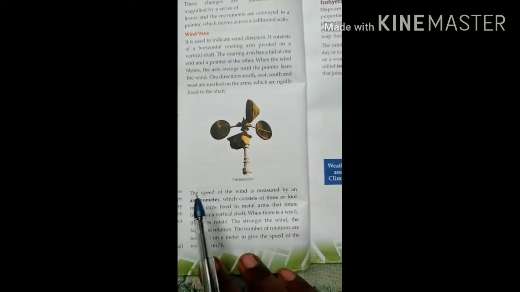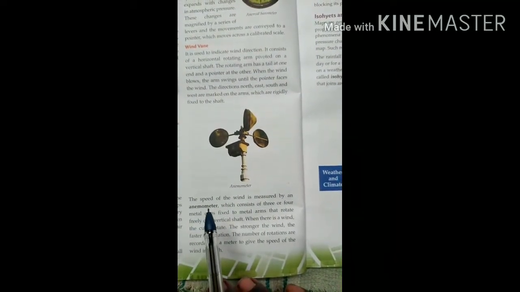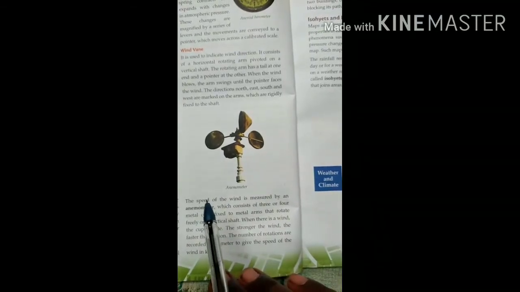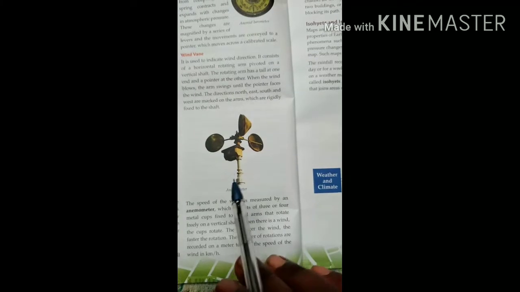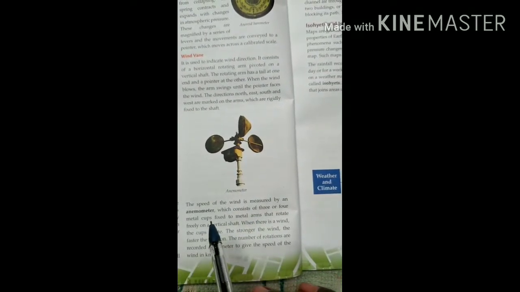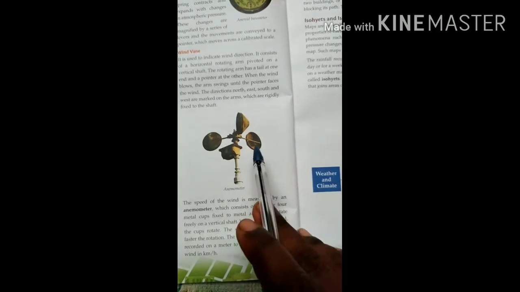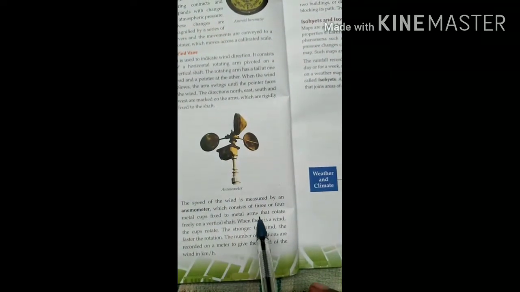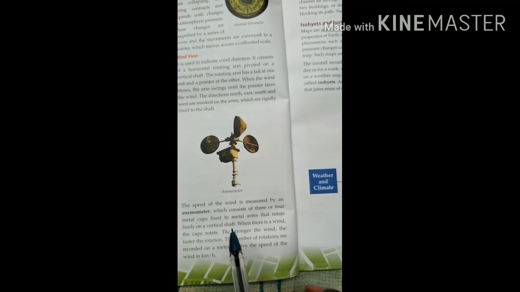The speed of the wind is measured by an anemometer. This is the anemometer which helps to measure the wind speed, which consists of three or four metal cups. These are all metal cups fixed to metal arms that rotate freely on a vertical shaft.